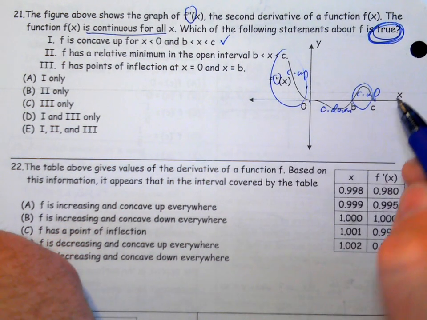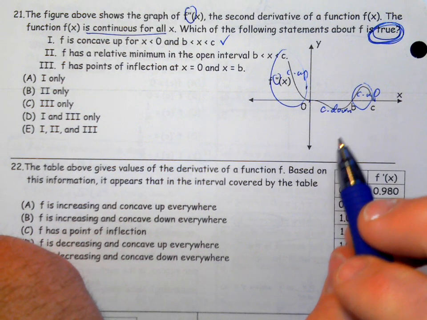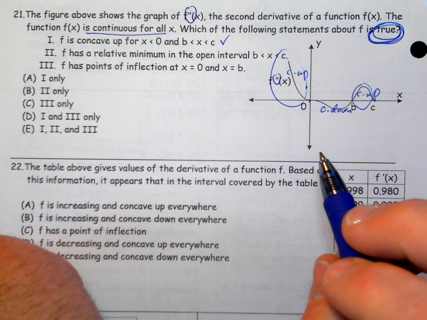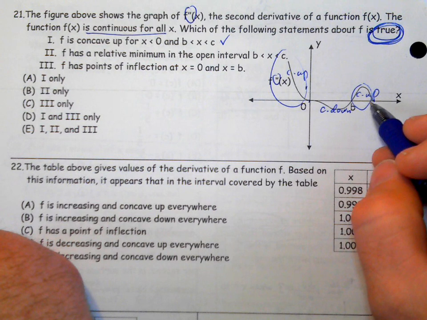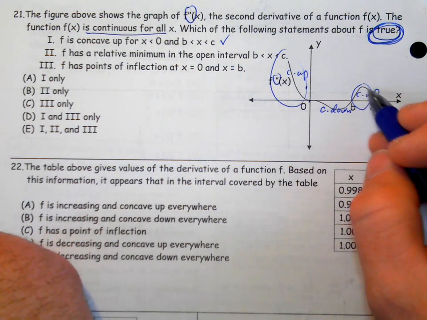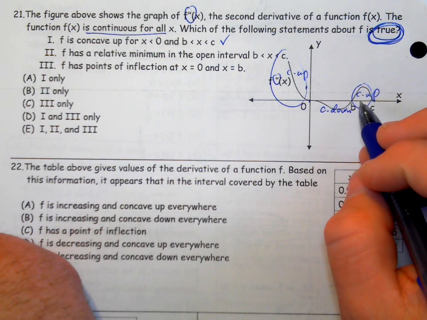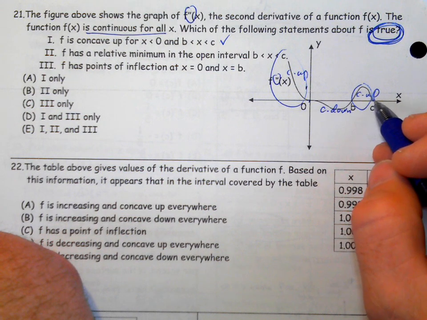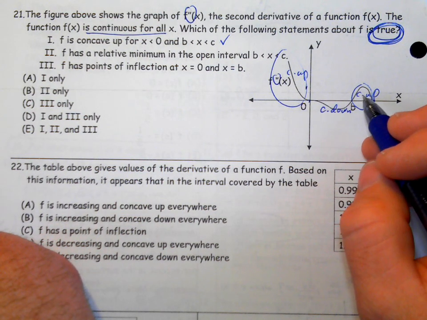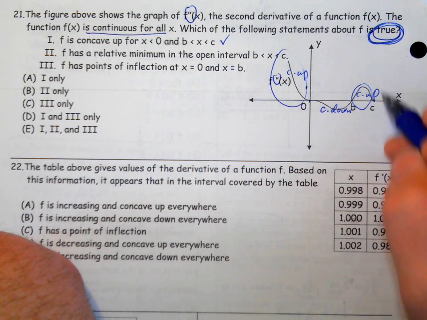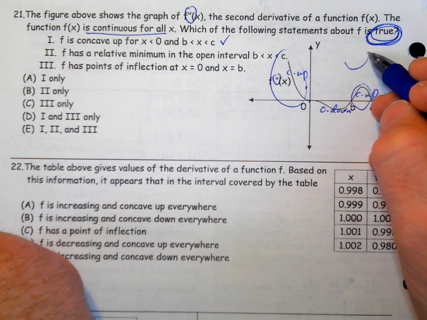I can see people saying, no, that's not true. That's true. F has a relative minimum in the open interval b to c. So does it have a min somewhere between b and c? All we know is that it's concave up the whole time, which could have a minimum. Definitely not a max.